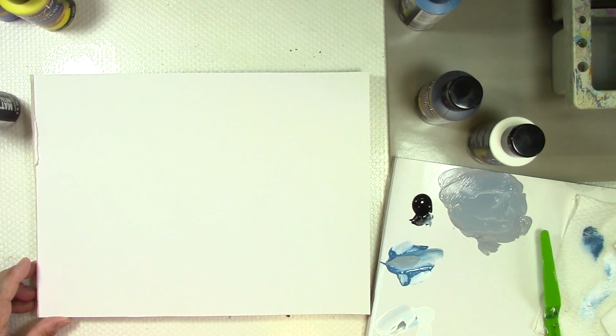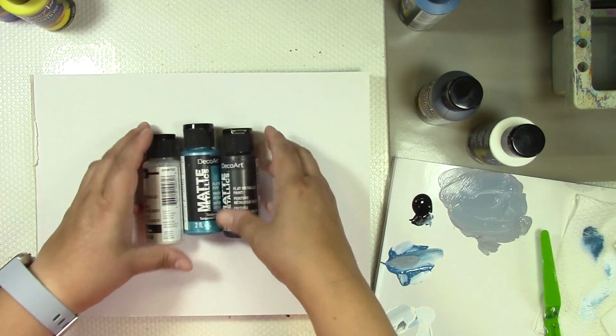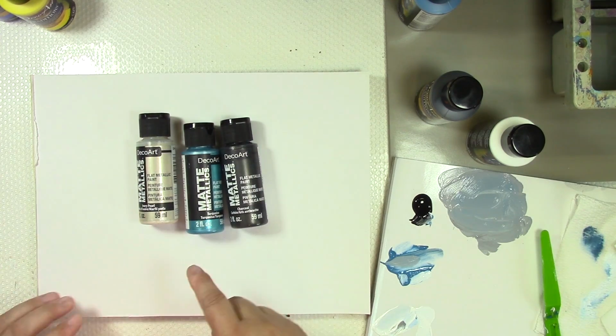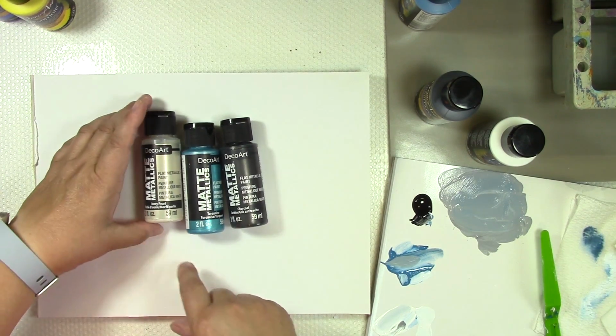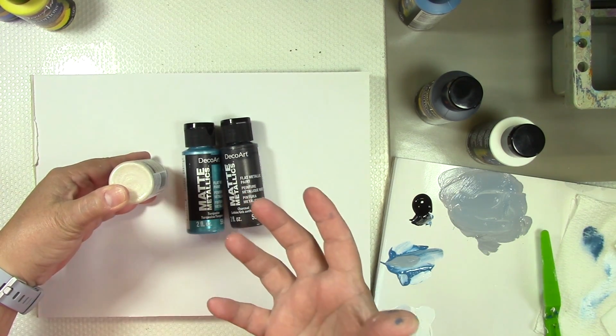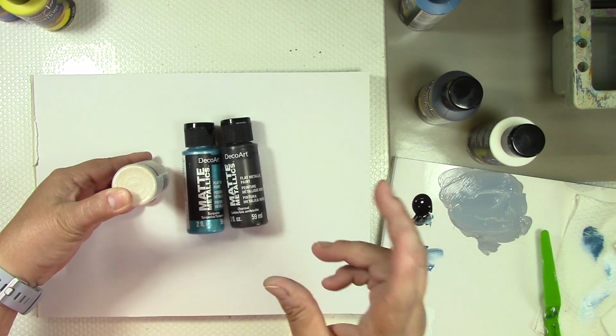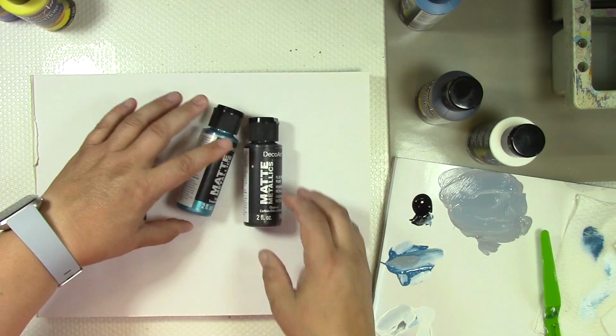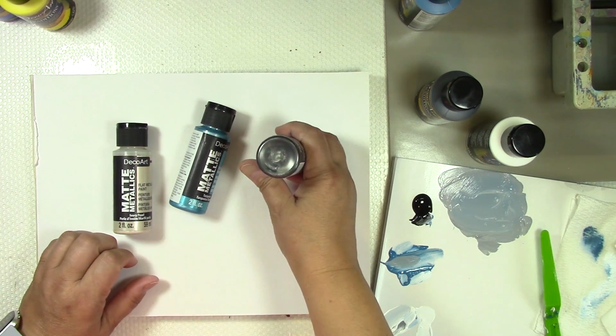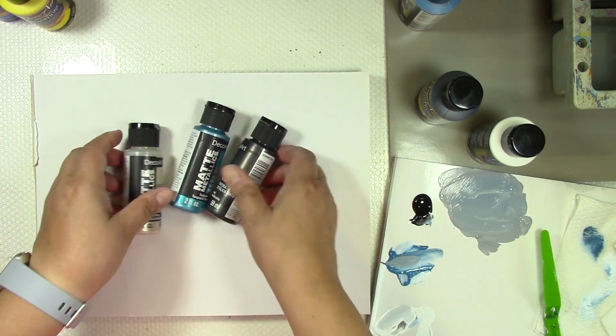I've got these. Ivory Pearl in the Deco Art Matte Metallics. It's not white, but it is an almost white color. I've got turquoise and I've got charcoal. Not a pure black, but almost black.